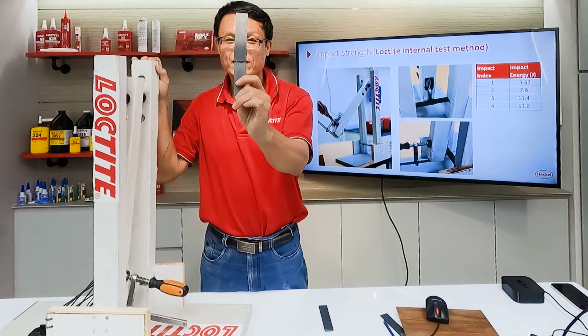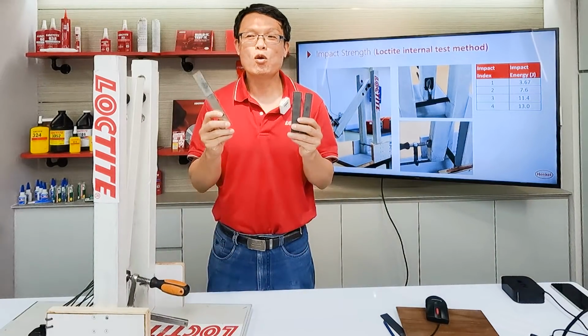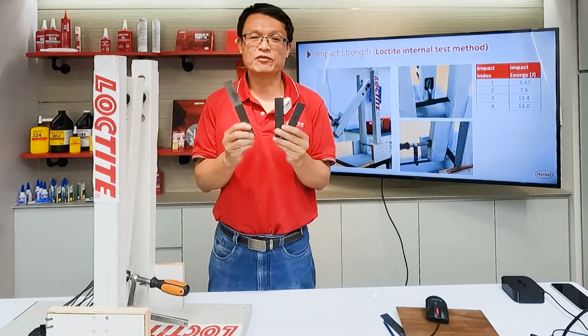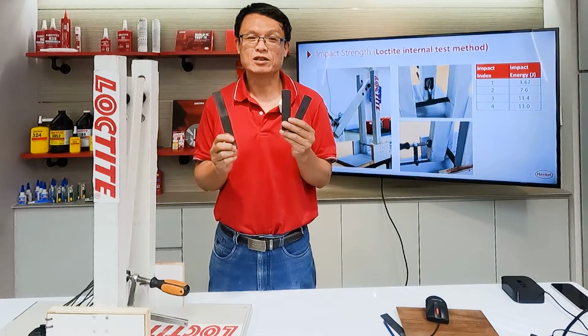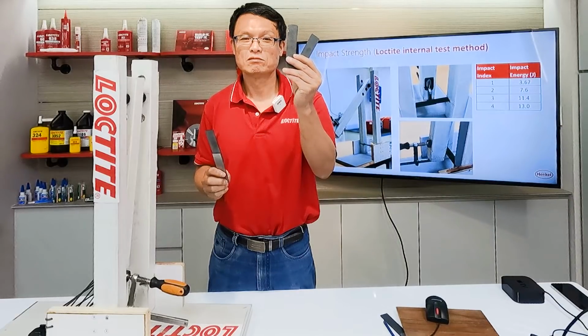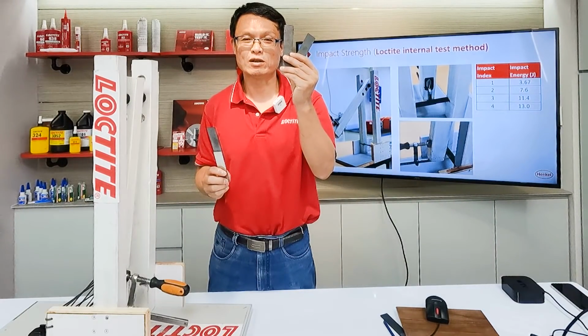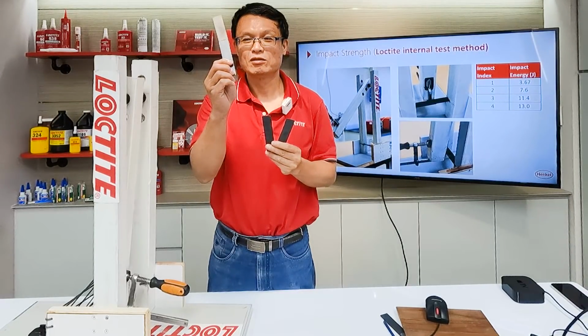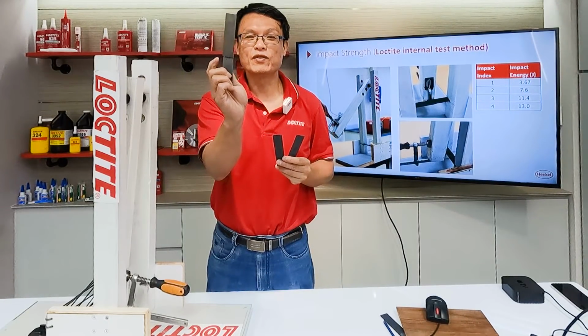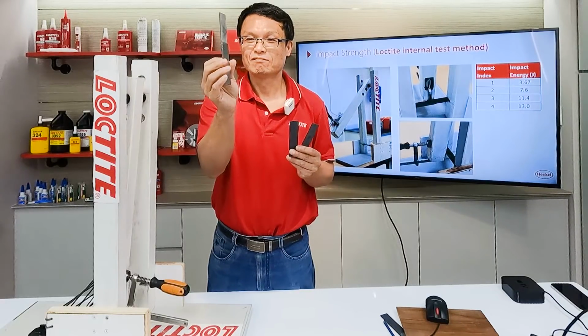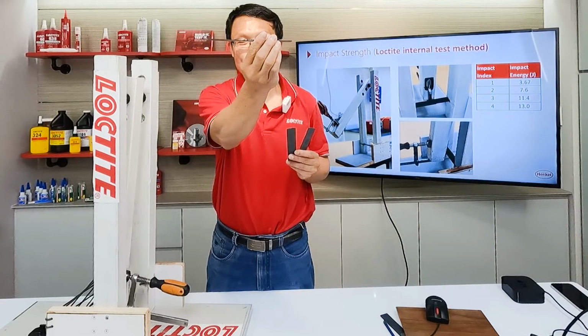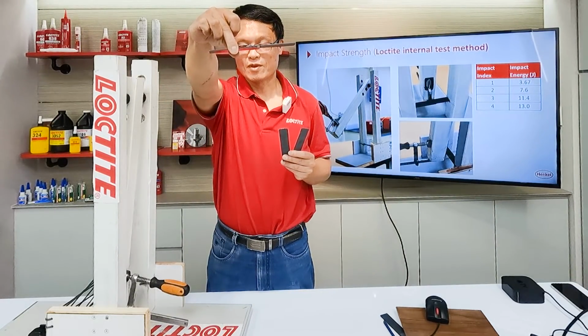Remain intact. So you might ask why it makes such a big difference. Same adhesive, this is composite material, cannot survive impact index 1. This is steel structure. It seems still very okay. Even no deformation.